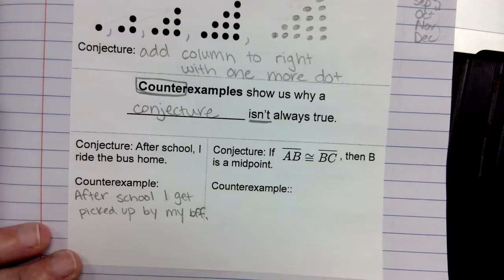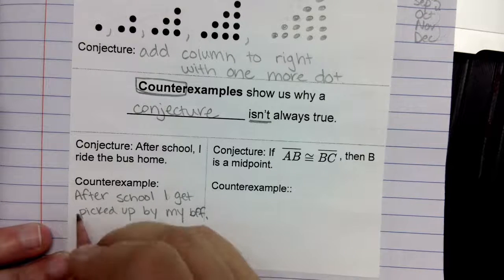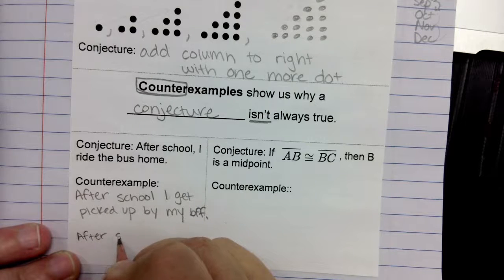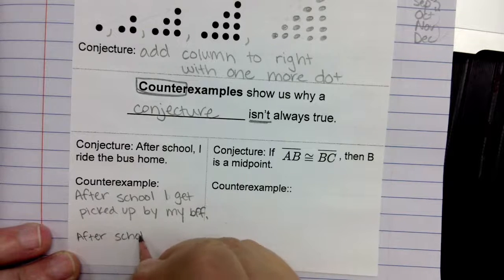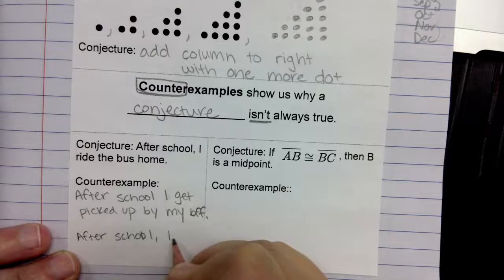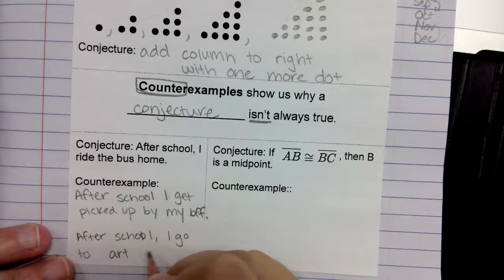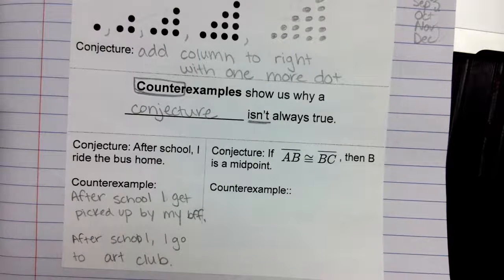After school, what else could you be doing? Okay, after school I have art club. If you go to art club, do you get on the bus right away after school? Nope. So the thing is, it has to apply to the same situation. So on this next one, it says conjecture.